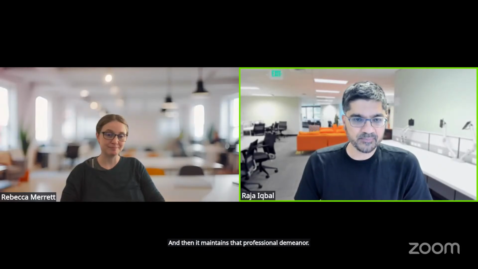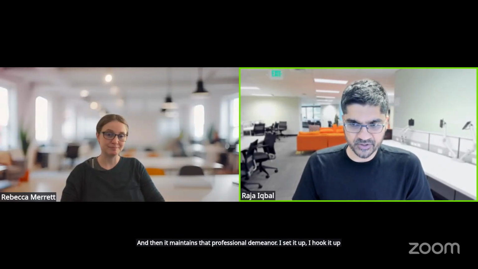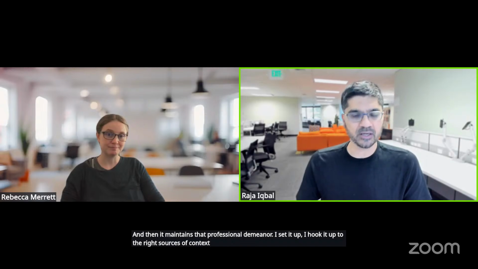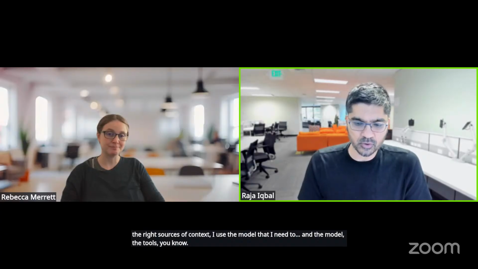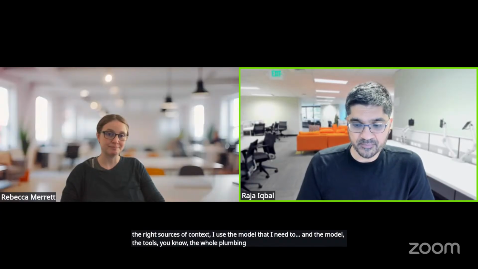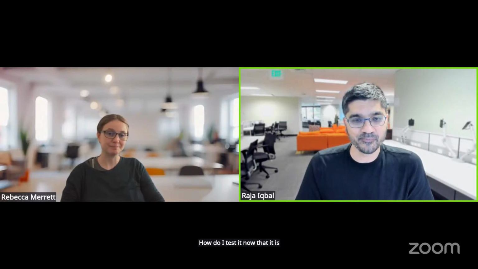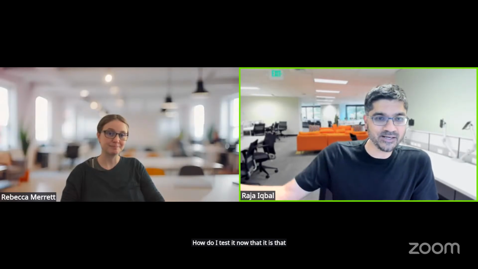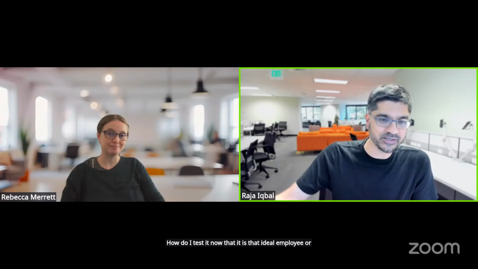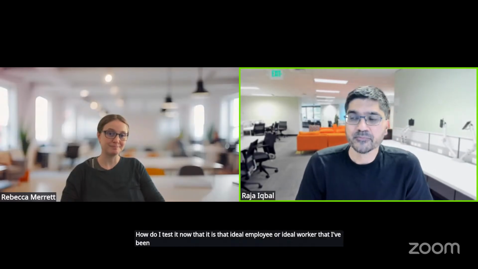So I will give it the skills of this warm, helpful, supportive assistant, and then it maintains that professional demeanor. I set it up, I hook it up to the right sources of context. I use the model that I need to, and the model, the tools, the whole plumbing, and set it up. How do I test it now, that it is that ideal employee or ideal worker that I've been looking for?